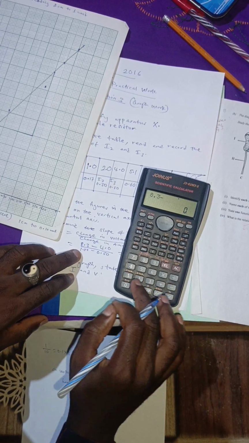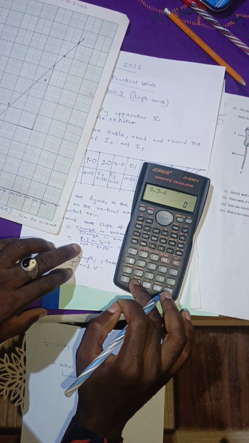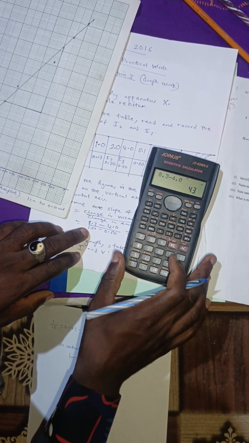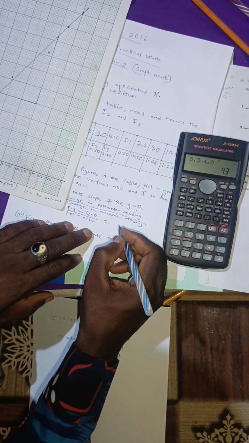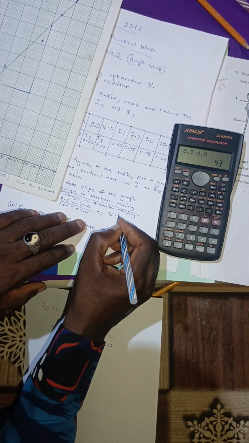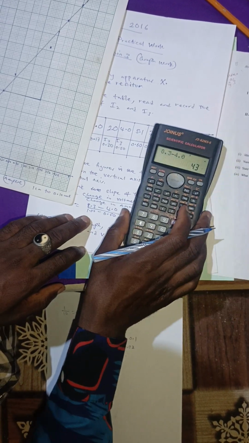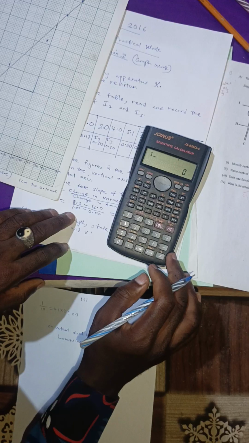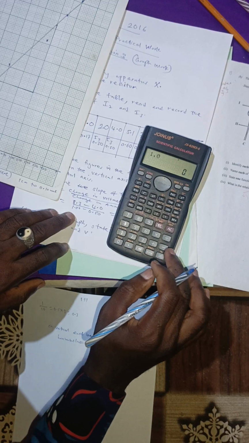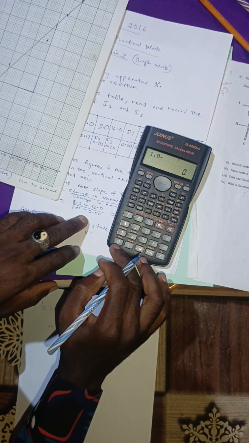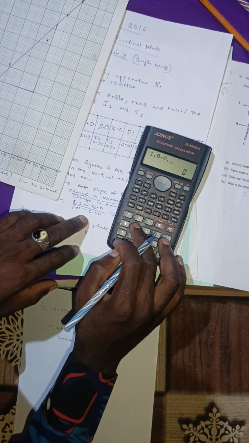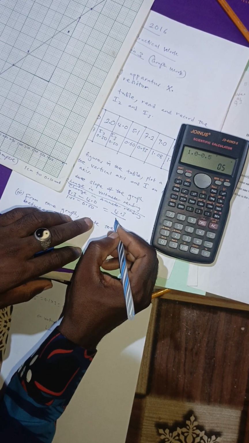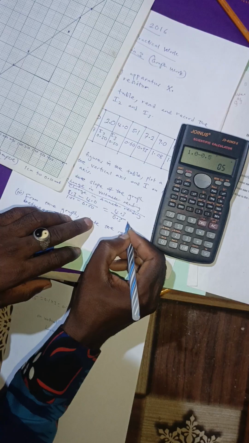Now let us see what we are going to have. 8.3 minus 4.0. So this thing, we have 4.3 divided by 1.0 is the same as 1 minus 0.5. We got it as 0.5.